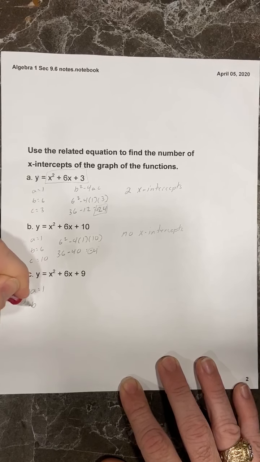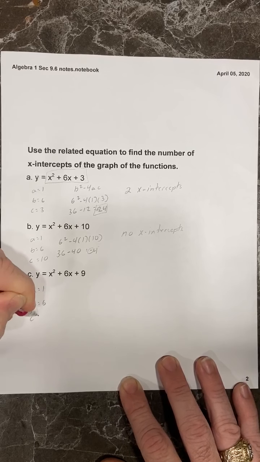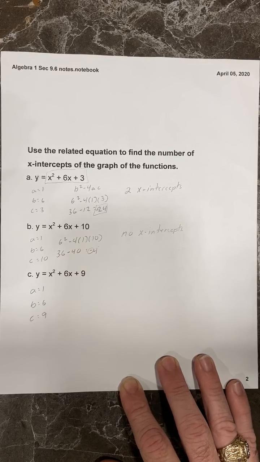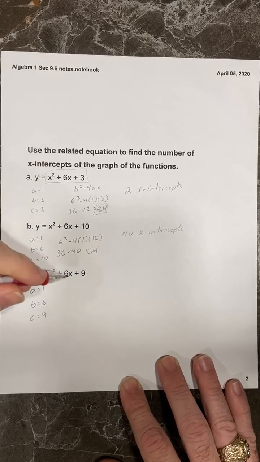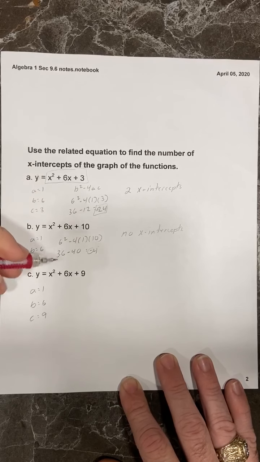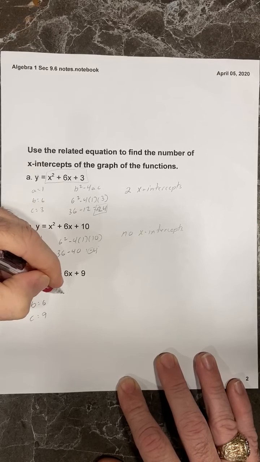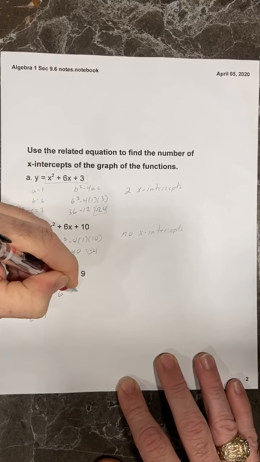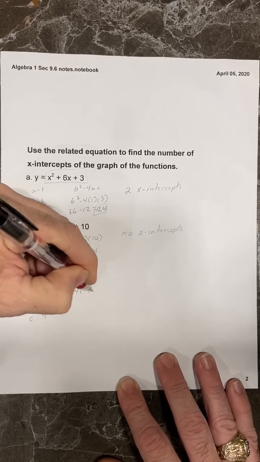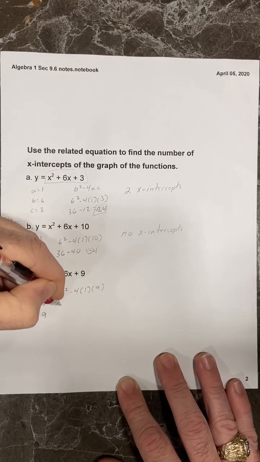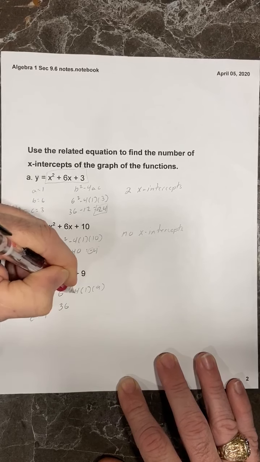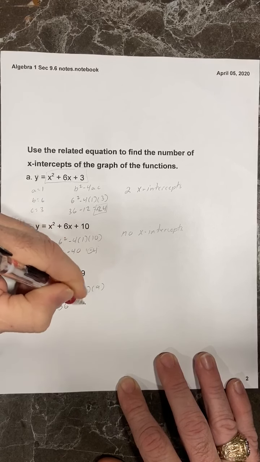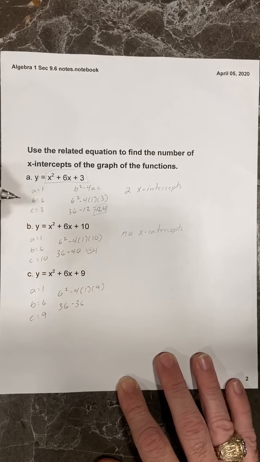And the last one here, our a is 1, b is 6, c is 9. So basically in these 3 equations, the only thing that's changing is that c term. So still b squared, 6 squared, minus 4 times 1 times 9. So it'll be 36. -4 times 1 is -4 times 9, -36.